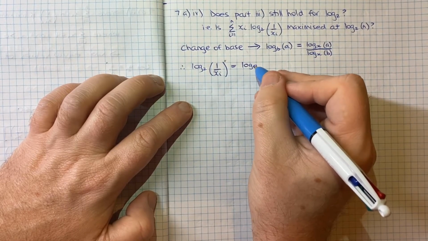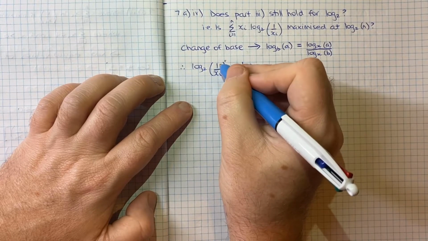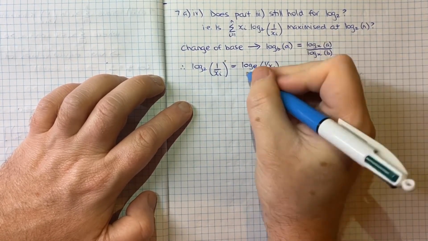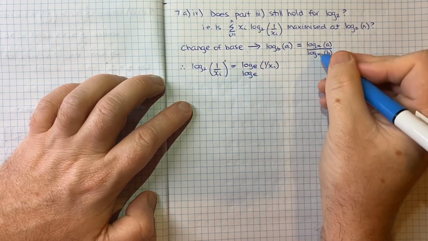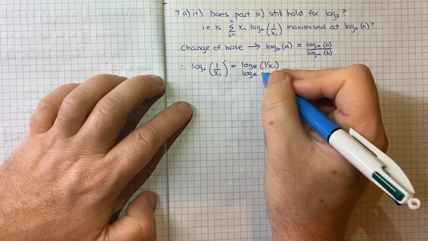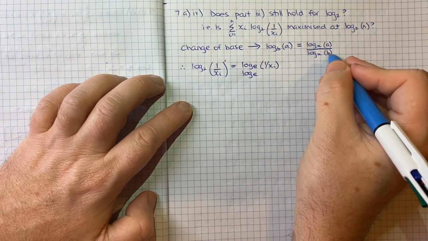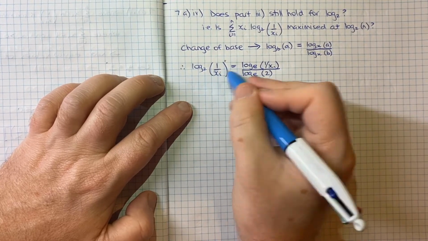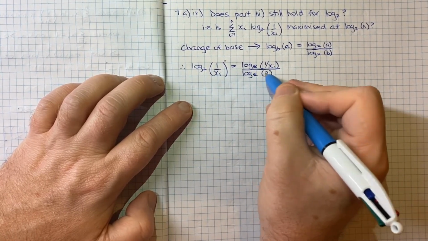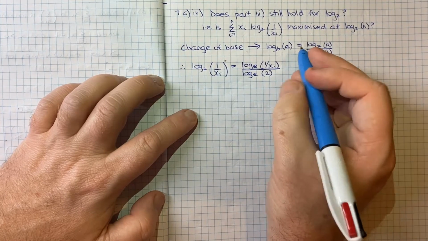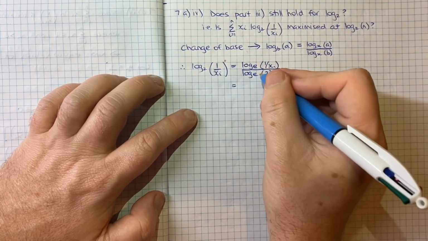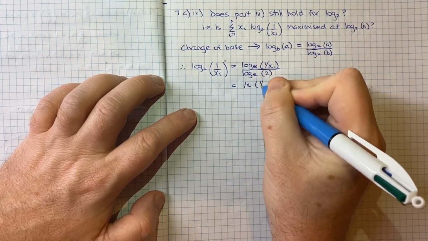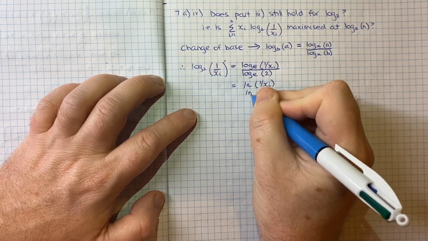So it's the log e of, in this case, a, which is 1 on xi, over the log e of our original base, which is, in this case, 2. So the log 2 of 1 on xi will be log e of 1 on xi on log e of 2. And again, now that I've made it really clear, we can just write it the way you're probably used to, which is just the natural logarithm of 1 on xi over the natural log of 2.